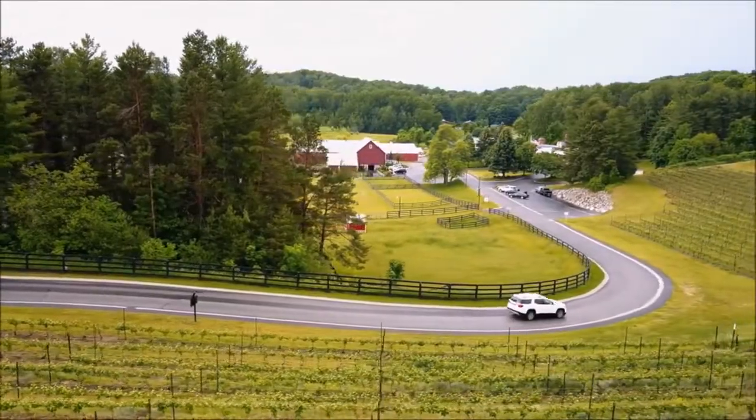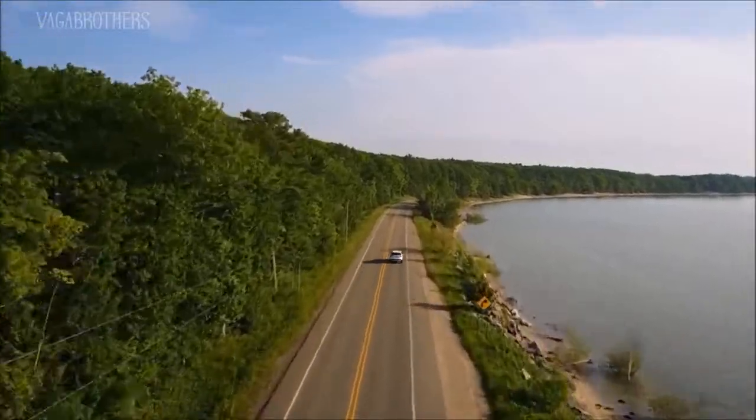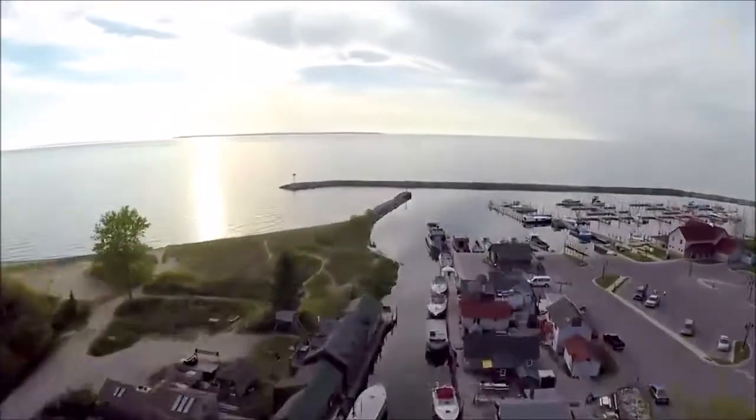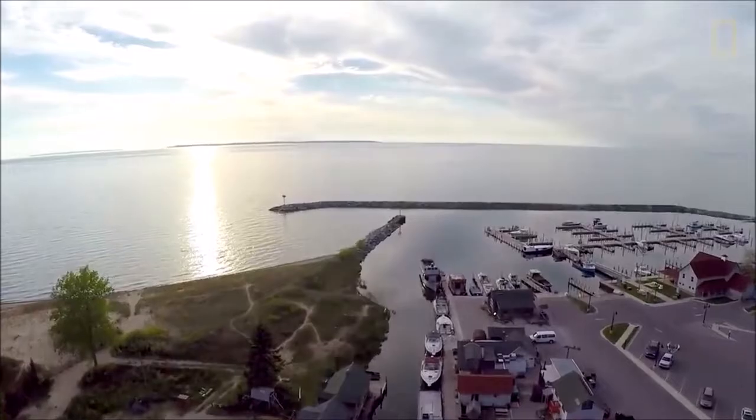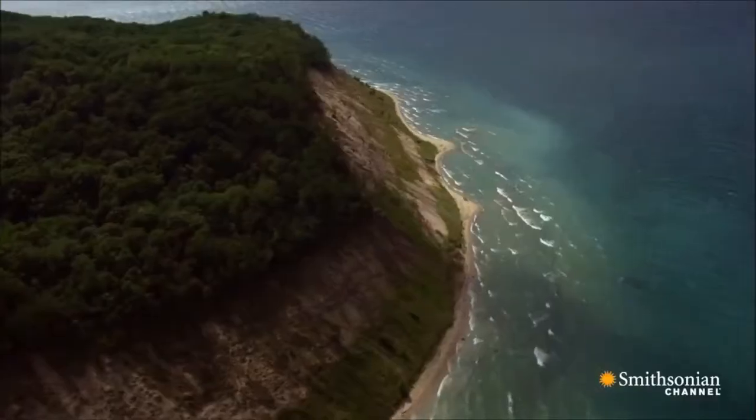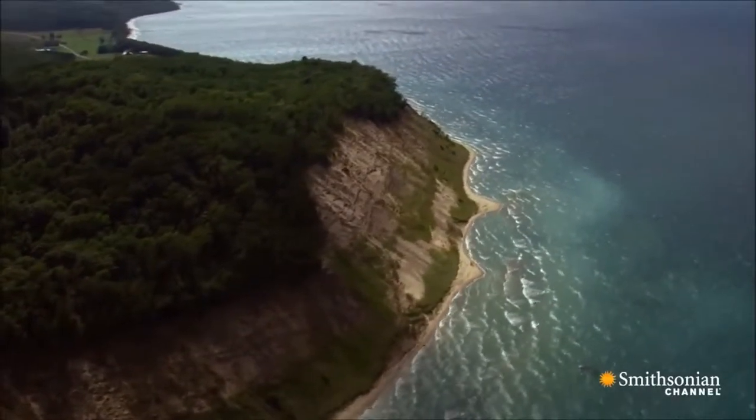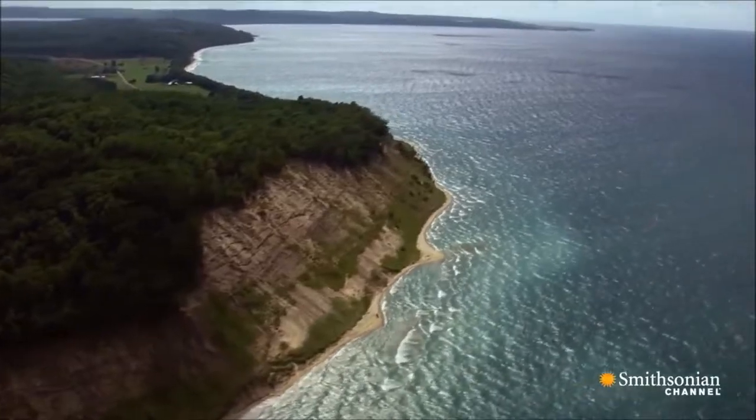Second is Lake Michigan, latitude 43 north and longitude 87 west. It is the only one of the Great Lakes that lies completely in one country, which is the United States, and comes second largest when it comes to the volume of the Great Lakes.